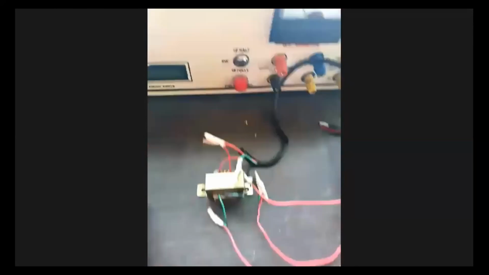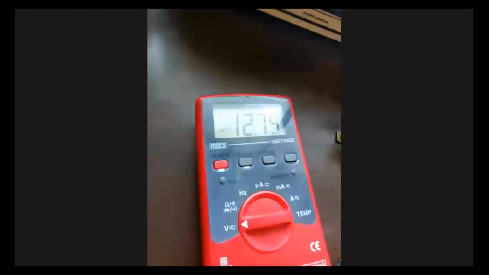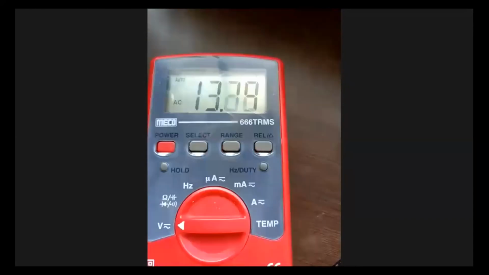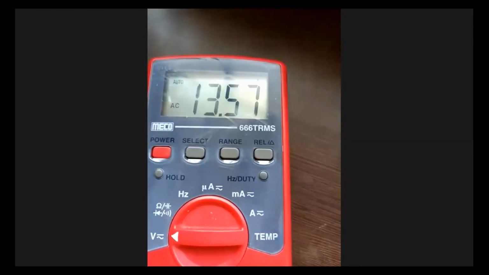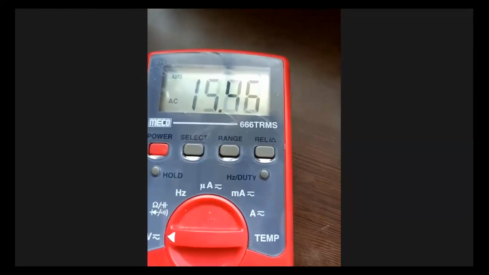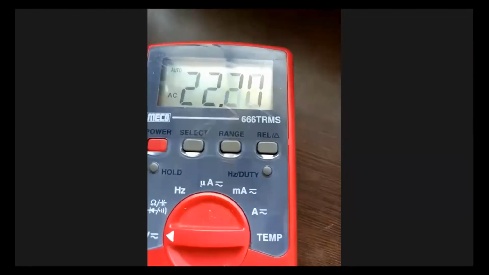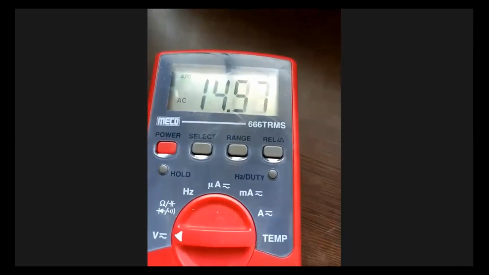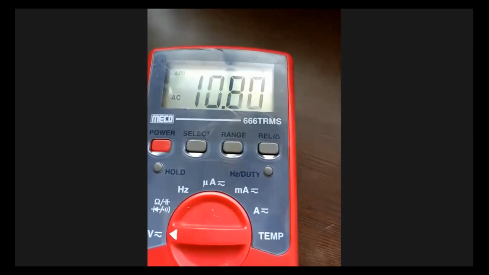I will connect here. See how much it is. How much is it there? 0.5. Just a minute, there is a little fluctuation now. 13.4 or 13.2, it is varying only here.